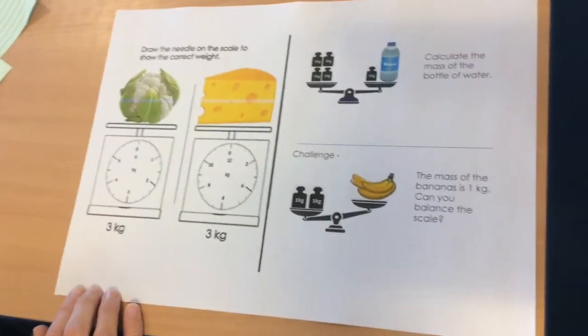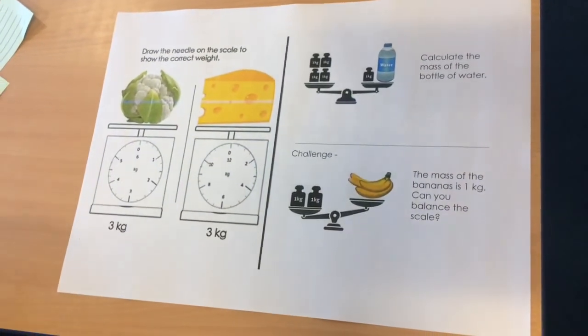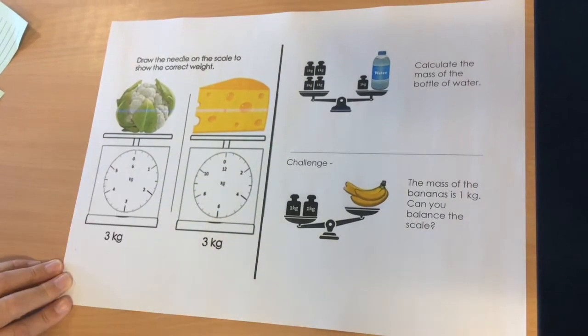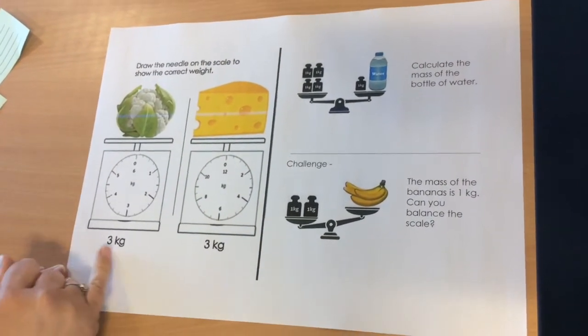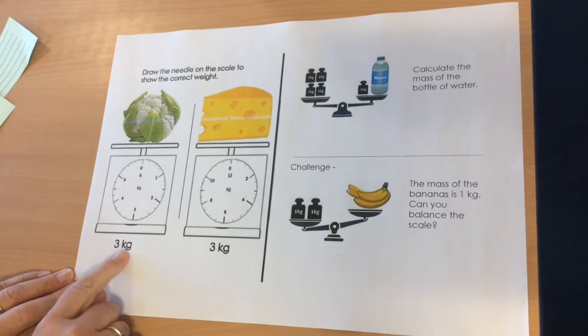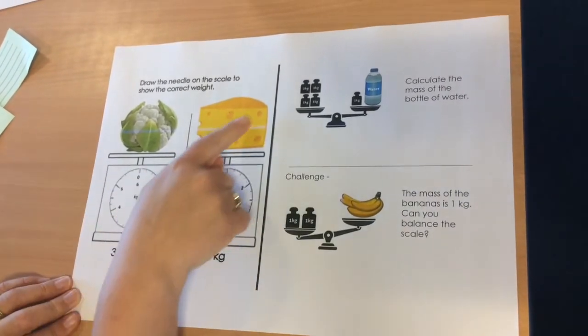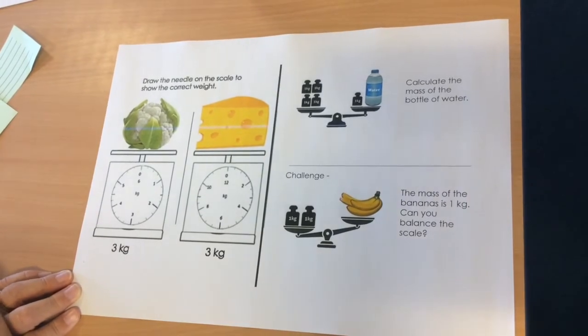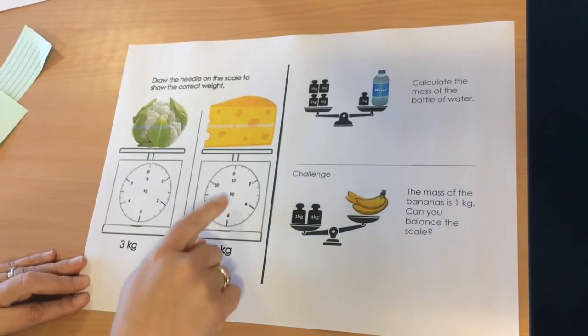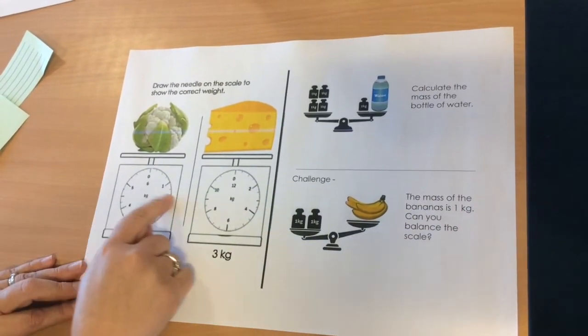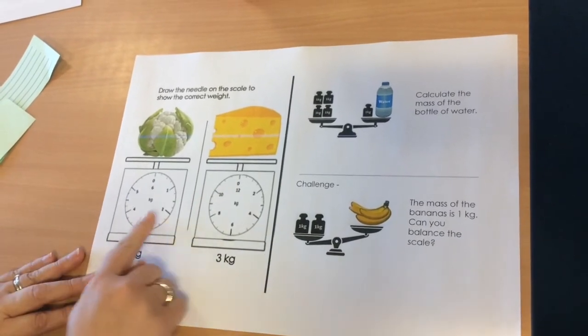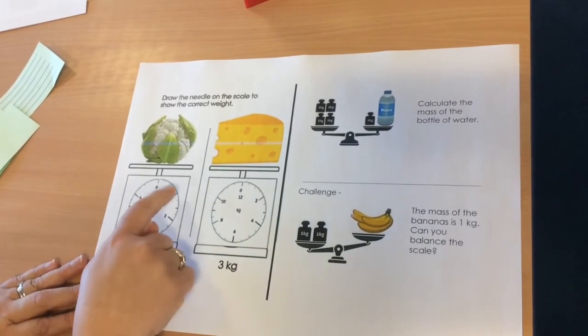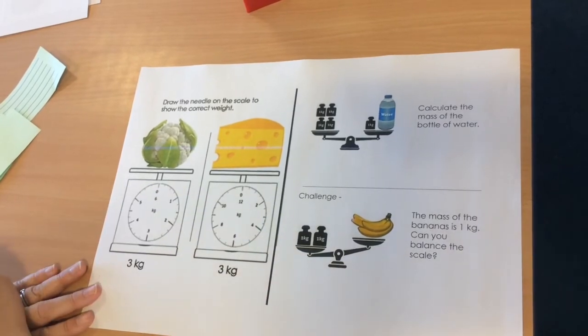And the second part of the task, I would like you to draw the needle on the scale to show the correct weight. So I've got the cauliflower here, which weighs 3 kilograms, and a big block of cheese, which weighs 3 kilograms. My dream. And I'd like you to draw the needle onto the scale. And again, paying attention to the markings on these scales.